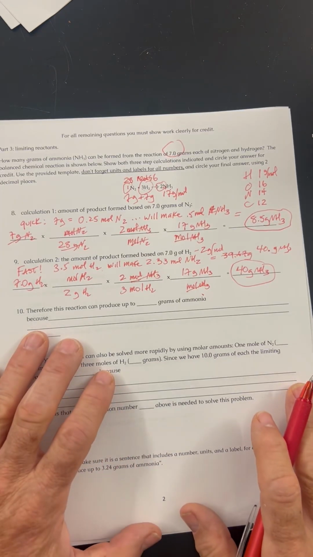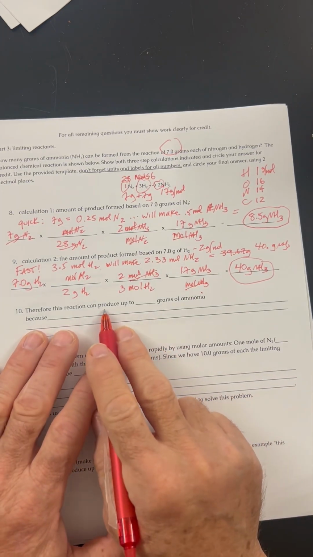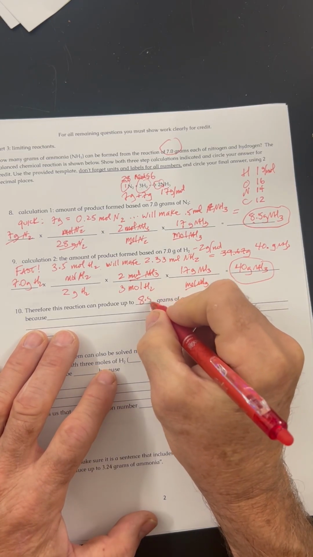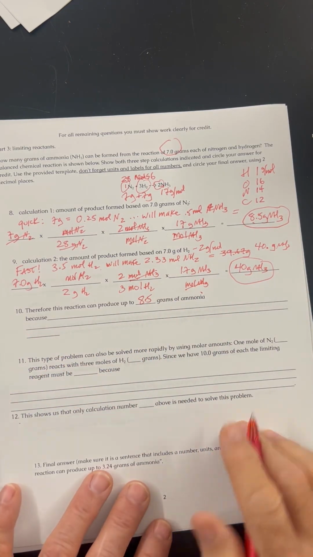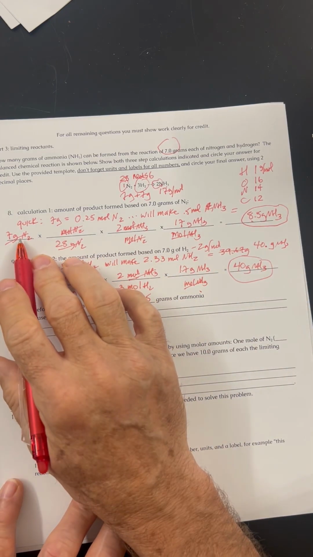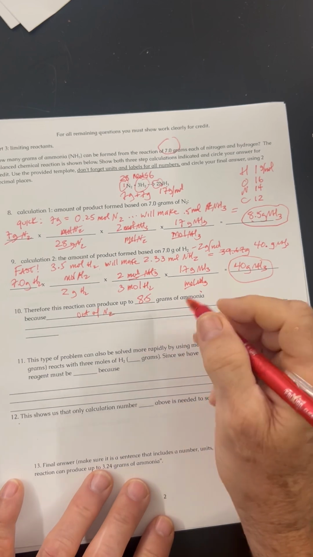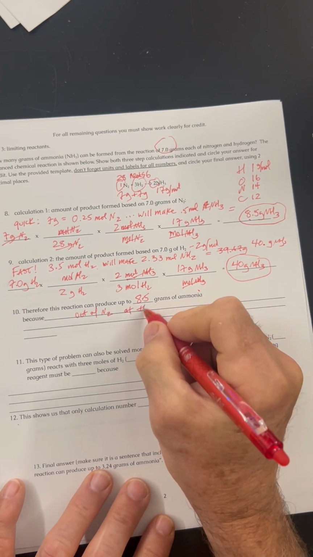Okay, let's continue. The reaction can only produce up to, the lower number wins always, 8.5 grams of ammonia. Why? Well, you're out of nitrogen at that time. Out of N2 at that point.